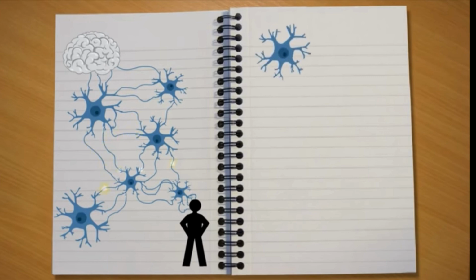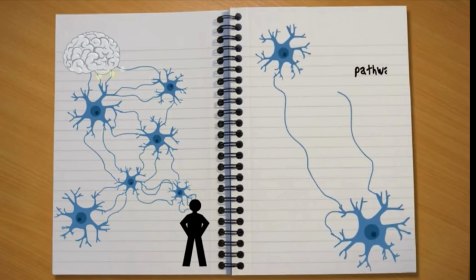Each neuron has tiny branches that let it connect to other neurons. When you're learning things, electrical messages travel from one neuron to another, over and over. Eventually, the brain starts to create connections or pathways between the neurons, so things become easier and you can do them better and better.